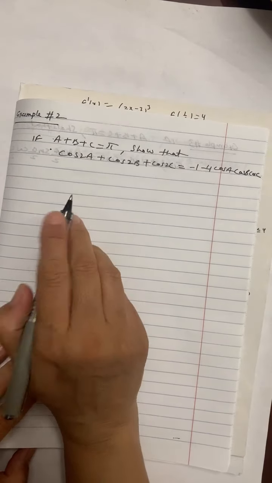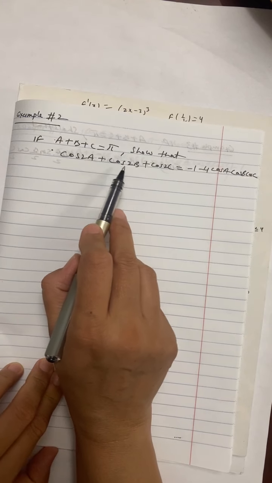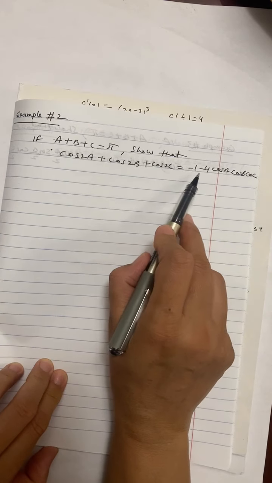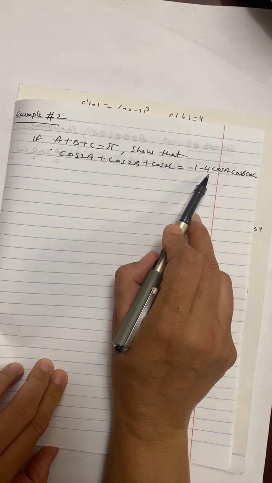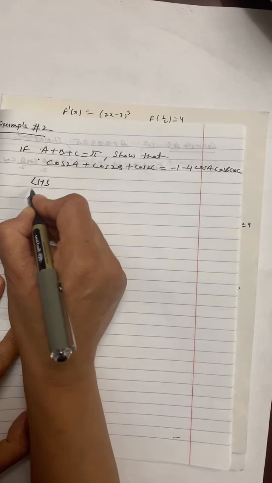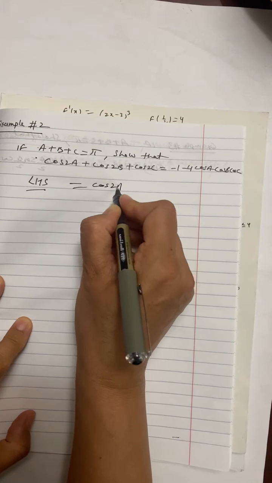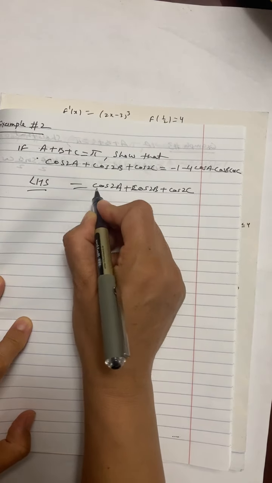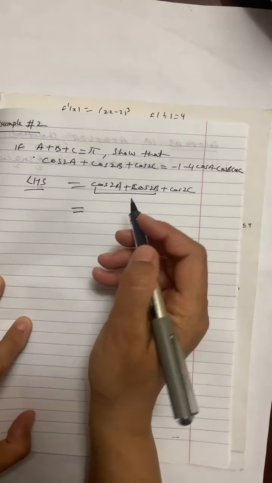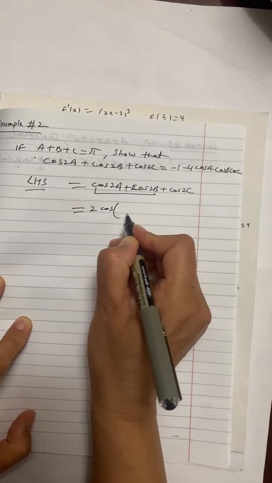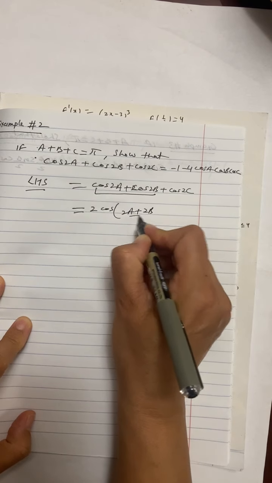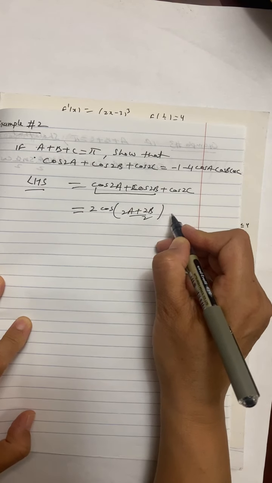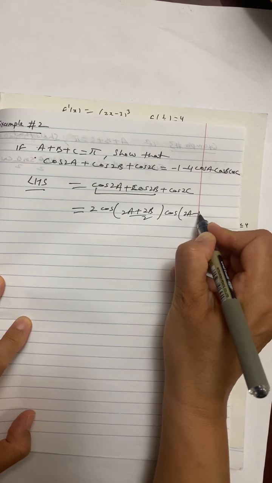It's similar. So instead of sine, I have cos 2a plus cos 2b plus cos 2c, and I have to show this is equal to -1 -4 cos a, cos b, cos c. So it's the same on parallel lines. We start with the left hand side, which is cos 2a plus cos 2b plus cos 2c. Now here cos a plus cos b, according to the formula, is equal to 2 cos (a plus b) divided by 2, and then you have cos (a minus b) divided by 2.